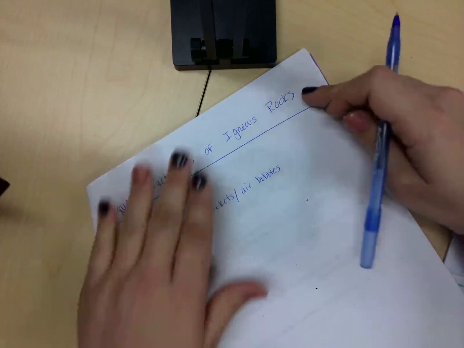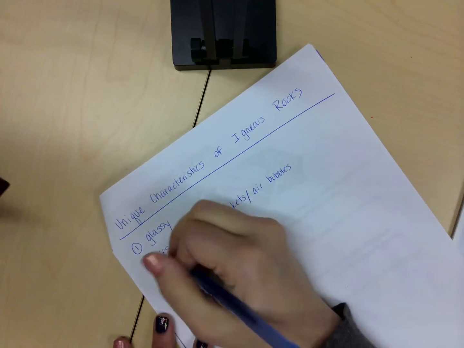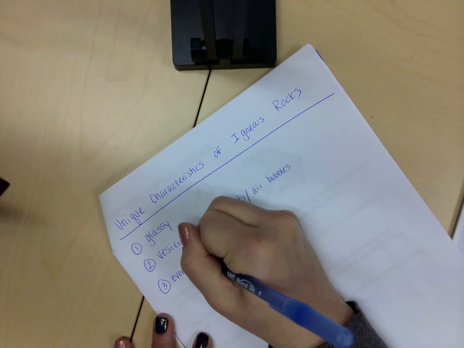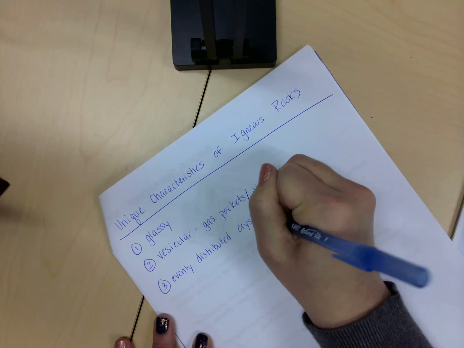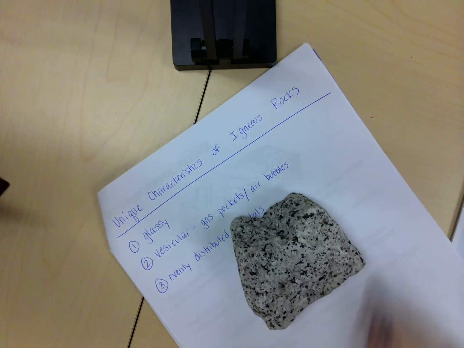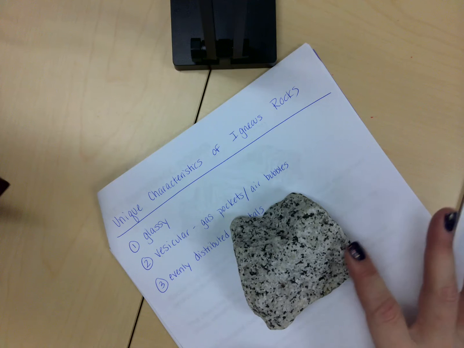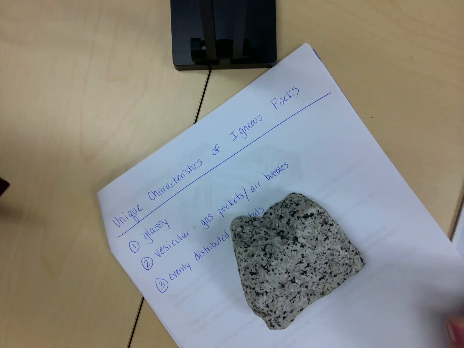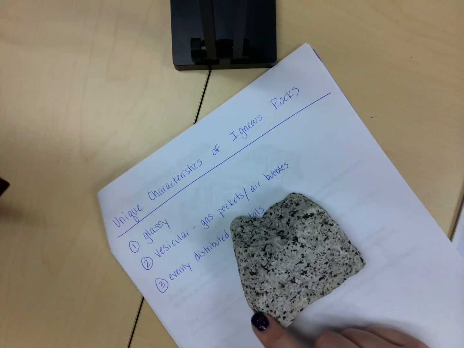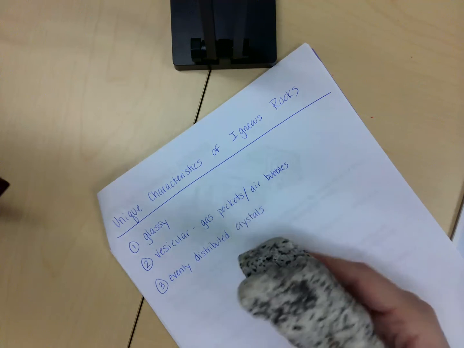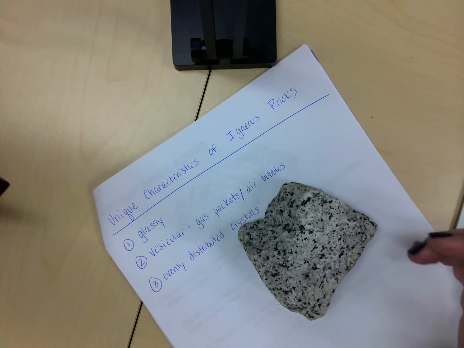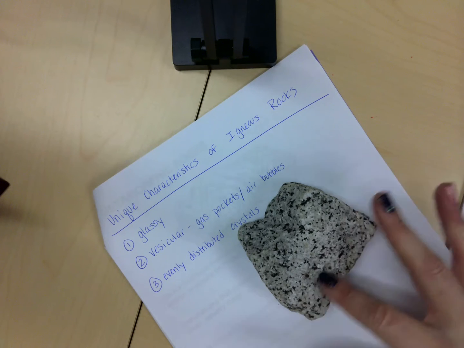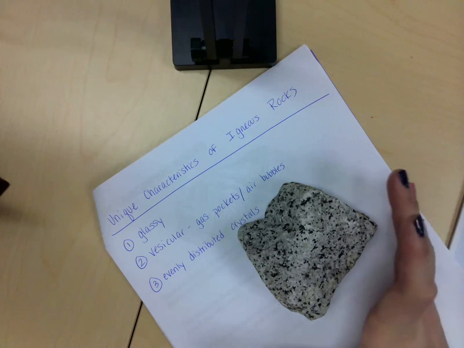And then the last characteristic that you're going to use to identify your igneous rocks is evenly distributed crystals. Here's an example of an igneous rock with evenly distributed crystals. You'll notice there's an even distribution of black, white, and gray. It's not like there's more black than white or more gray than black. And also, it's not like all the black ones are clumped up over here and all the gray ones are clumped up over here. It's evenly distributed throughout the rock. When we start talking about metamorphic rocks, they too have crystals, but they're not evenly distributed. You'll have some clumping and chunking up with your metamorphic rocks.